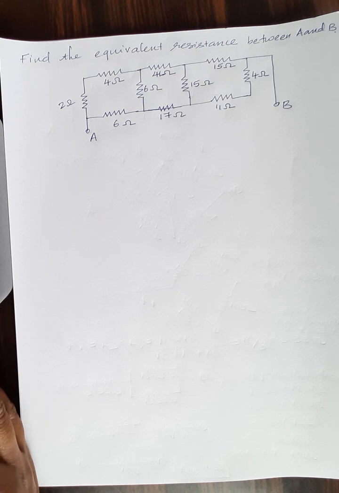We shall now go for the next problem. The same question. Find the equivalent resistance between the terminals A and B using star delta transformation. So this is the circuit that is given.